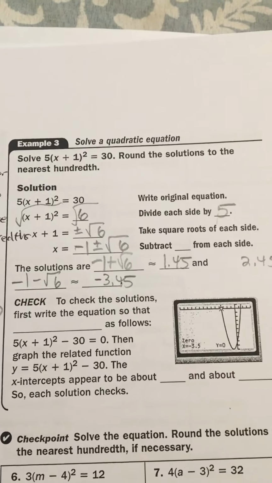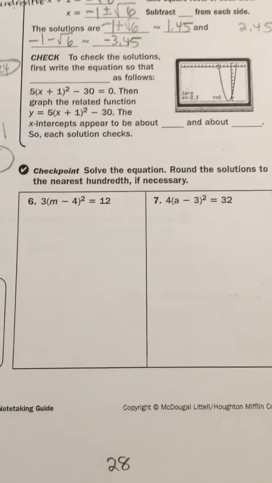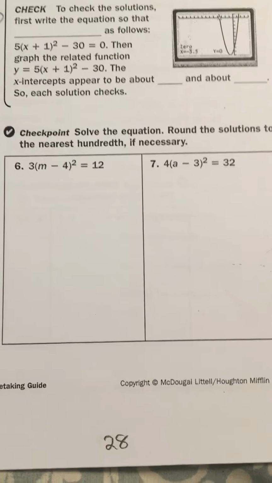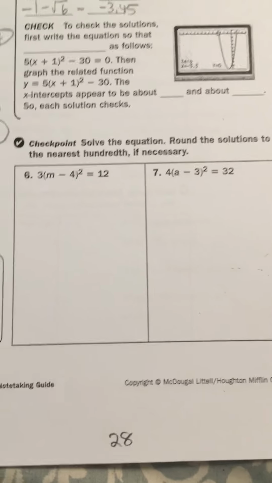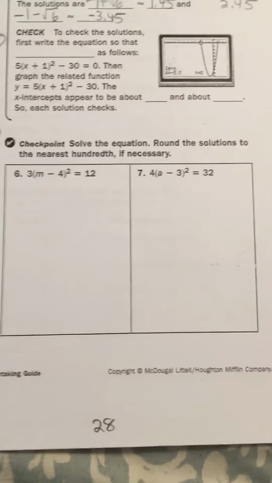Okay? Now, again, I want everyone to stop the video and try to do number 6 and 7 on your own. When you're done, start the video up again and see if you got the right answer.